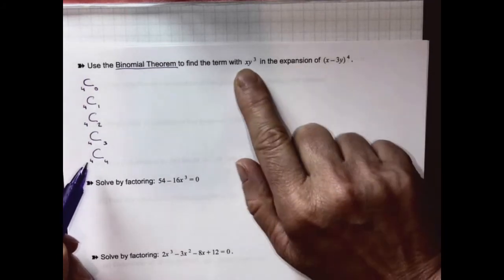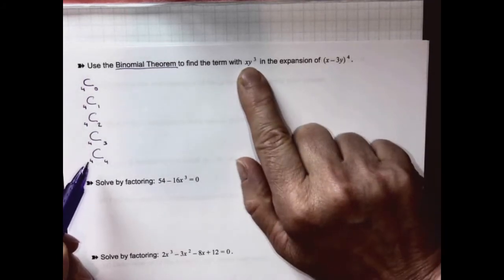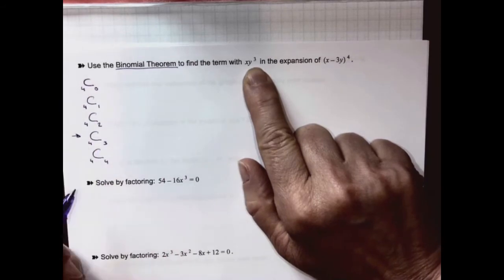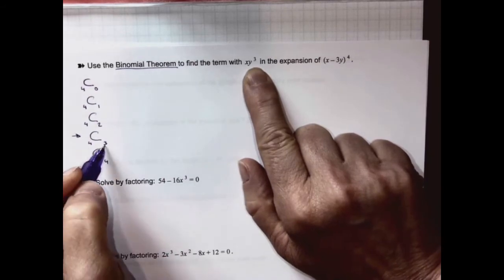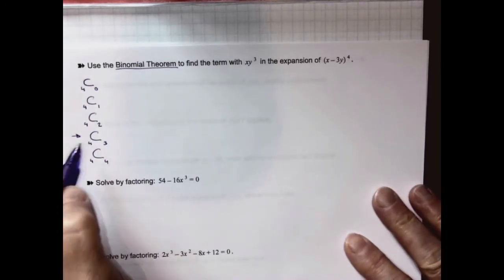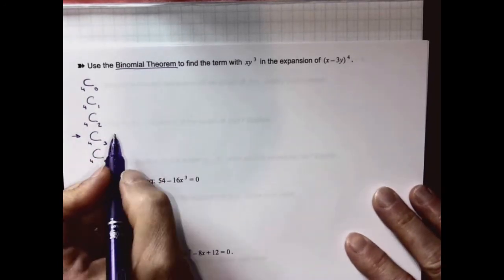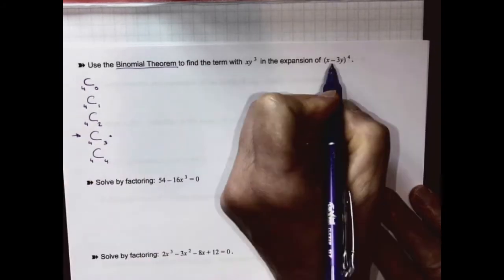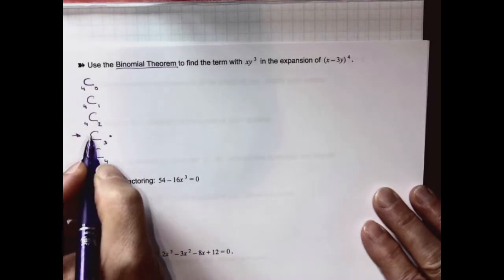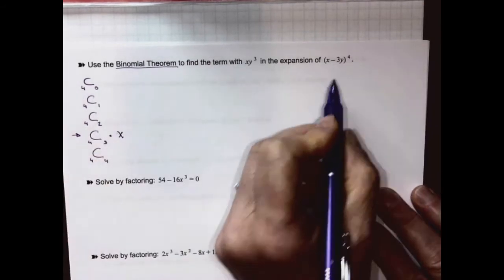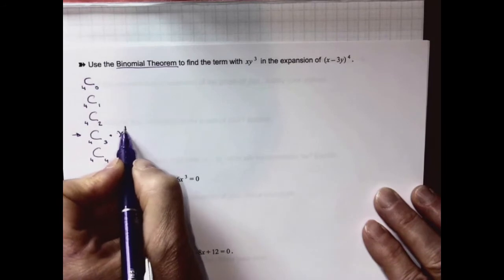So I'm looking for an x to the first power and a y cubed. So I'm looking for this one right there. I want my y to be cubed. And when you subtract 4 and 3, the x will be to the first power then. So I'm looking for this one, and I want that times x to the first power, right?